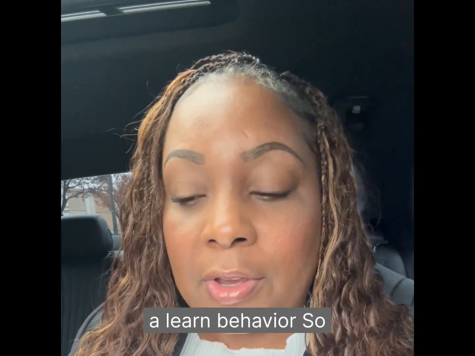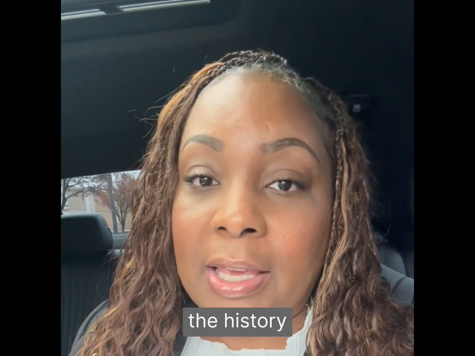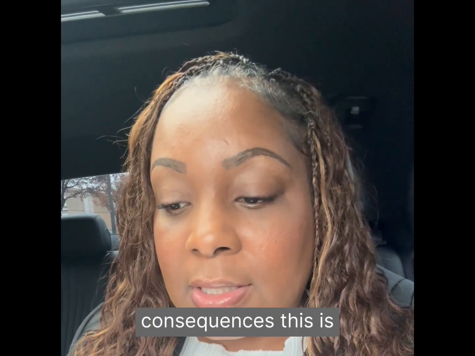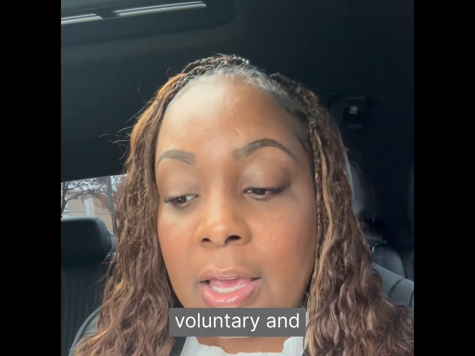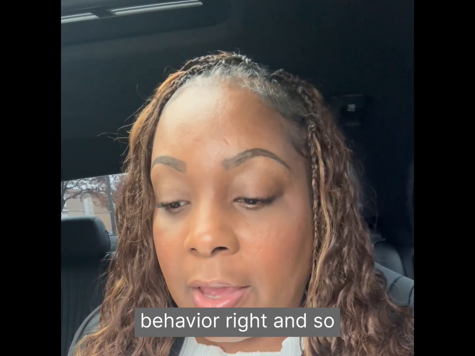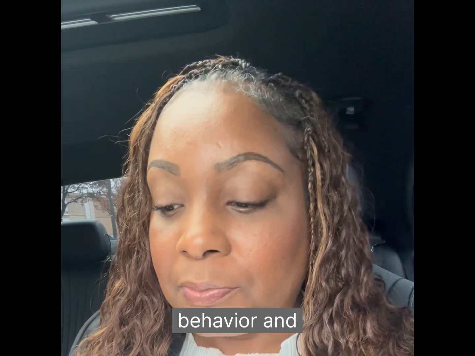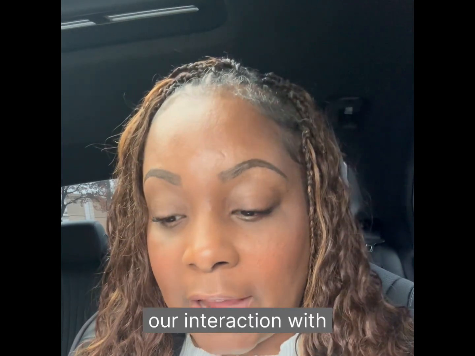It's a learned behavior. So it's a behavior that's determined and maintained by the history of consequences. This is voluntary and learned behavior. So the behavior is actually defined by the function, the reason for the behavior, right? And so we have a term called ontogenic or ontogeny. This is what leads to the learned behavior, and it results from our interaction with our environments, right?